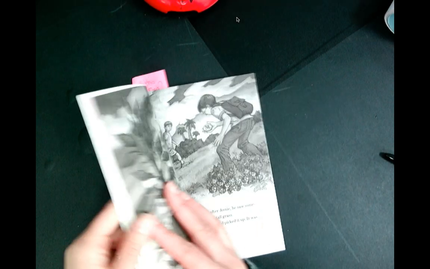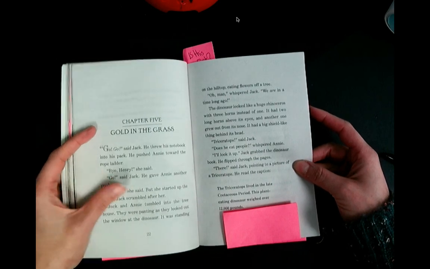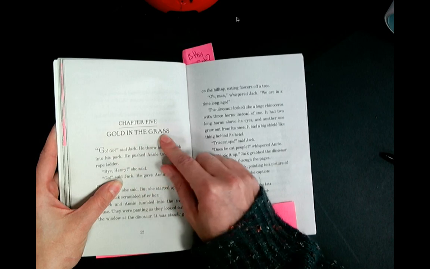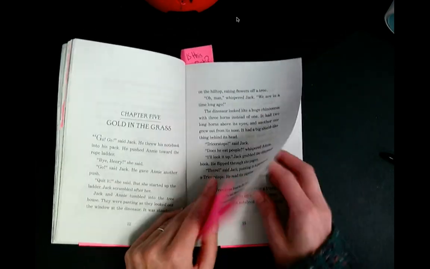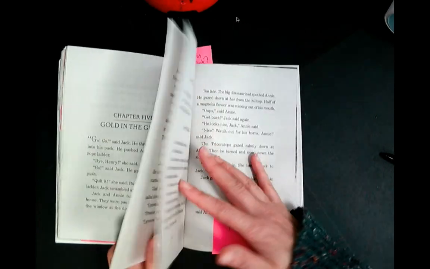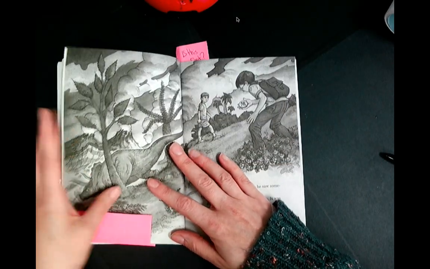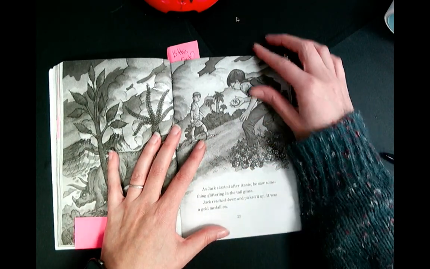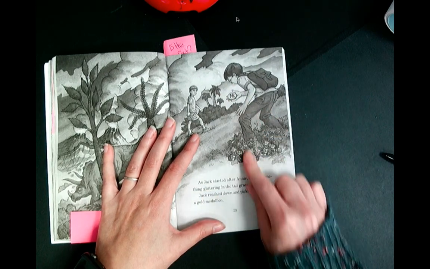So, before we get started on chapter 6, let's look back at chapter 5, Gold in the Grass. We know that Gold in the Grass makes sense for this chapter title because Jack found a golden medallion in the grass. And we had a big question in class, what is a medallion? It's a piece of jewelry, like a metal piece of jewelry, maybe that could hang on a necklace. And it was glittering in the grass. And he reached down and he picked it up.